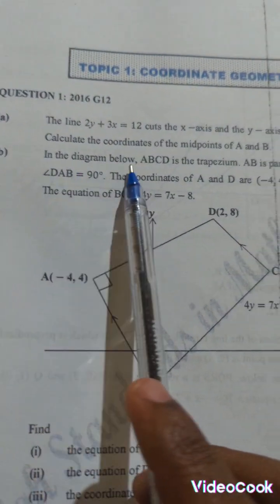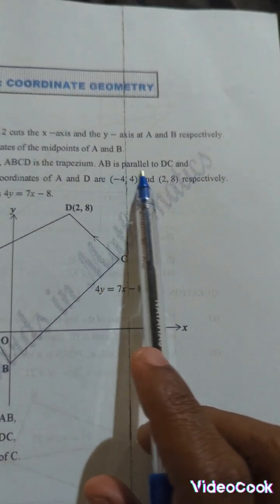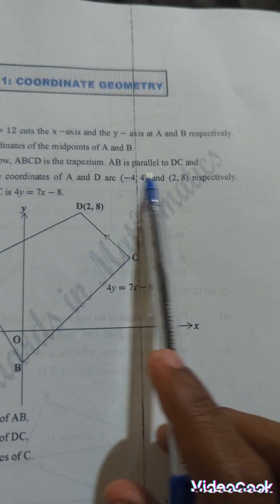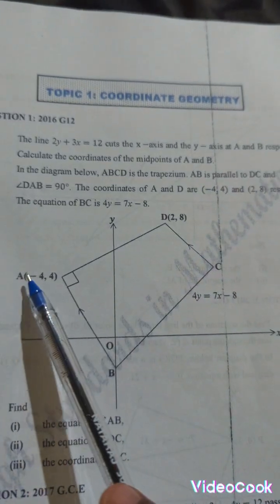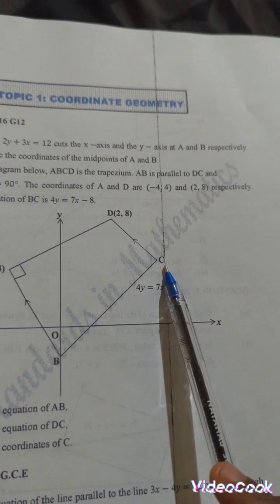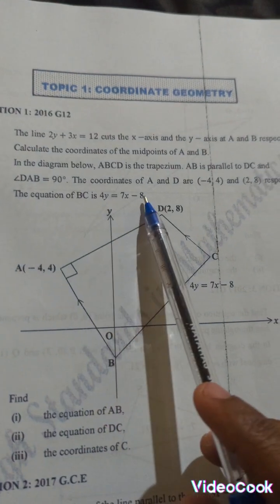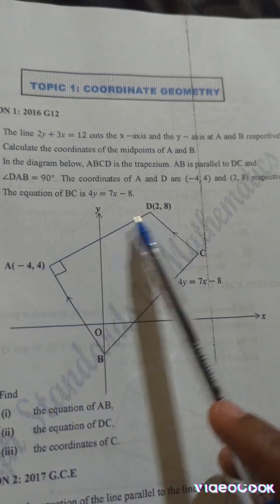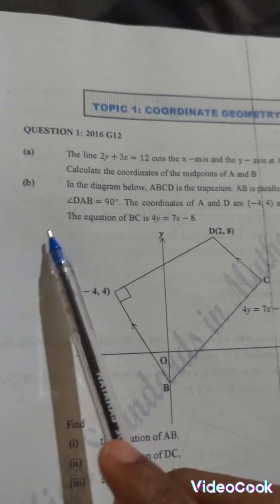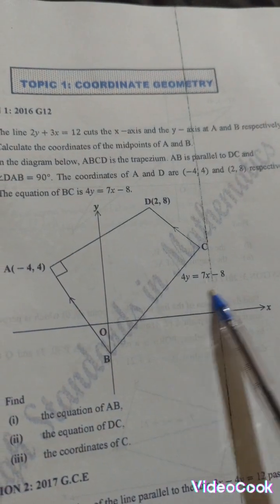The second question is this one, B. In the diagram below, this is the trapezium. They're saying AB is parallel to DC. Don't forget about this note. AB is parallel to DC, so it means they have the same gradient. Then A is 90 degrees. The coordinates of A, B and D, sorry, are these. Then respectively, the equation of BC is this one.